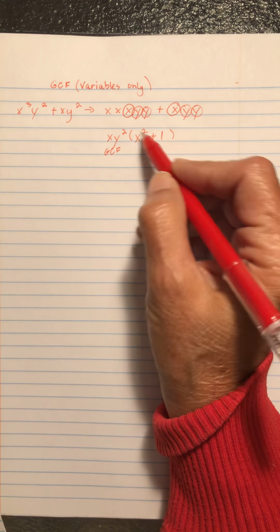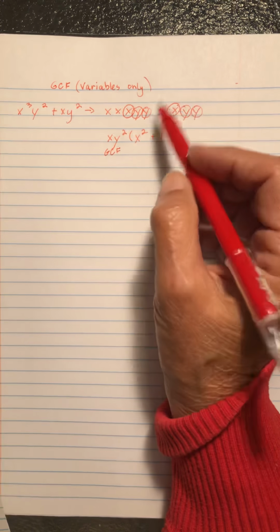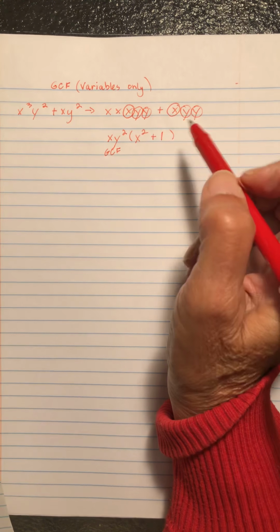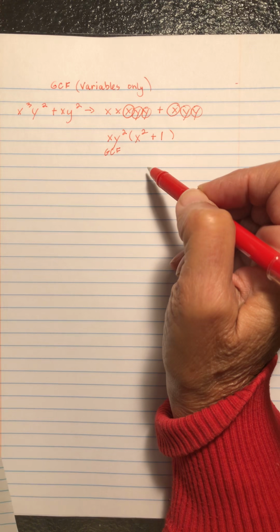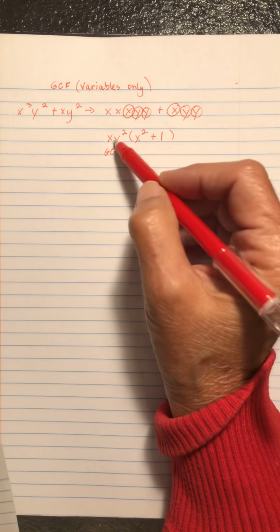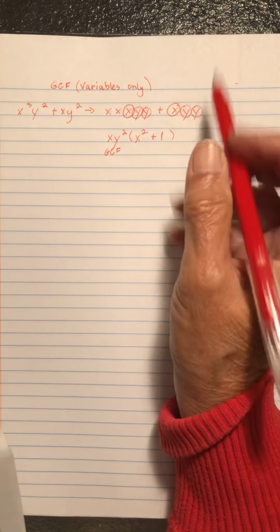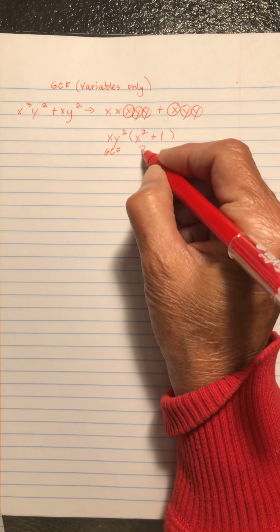y squared times x squared will give you x to the third, right? 1, 2, 3 x's with the y squared. xy squared times 1, of course, is xy squared. So those are the remaining factors.